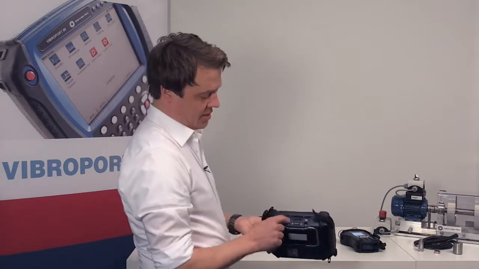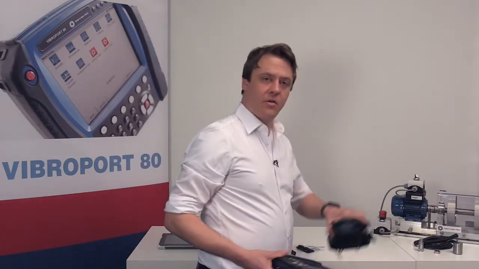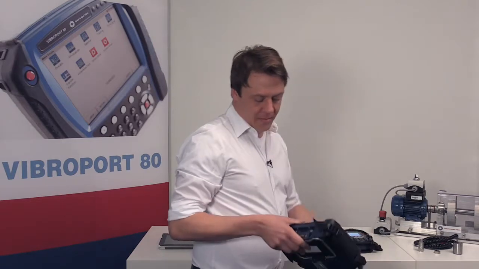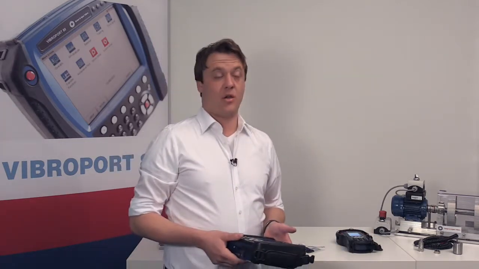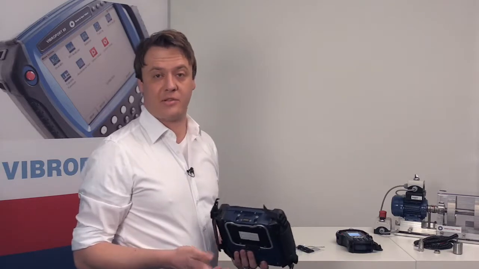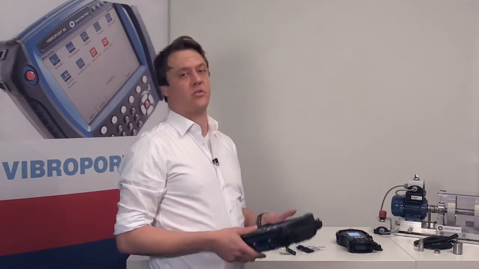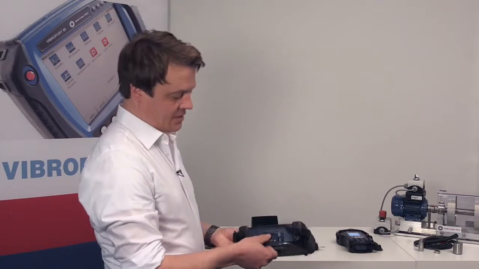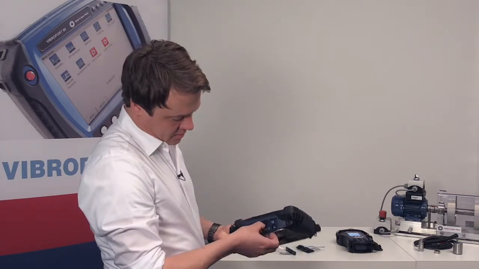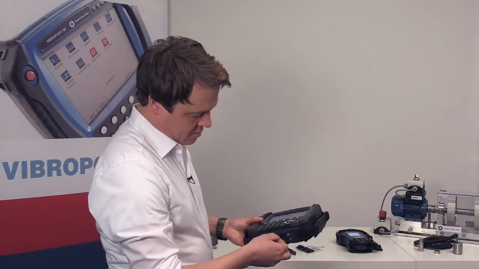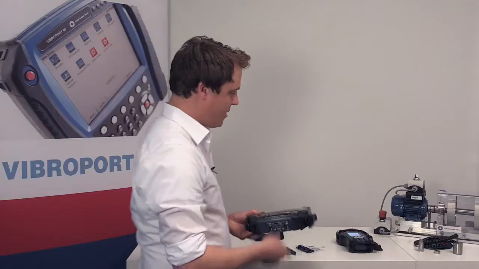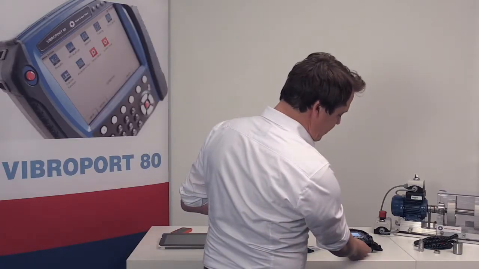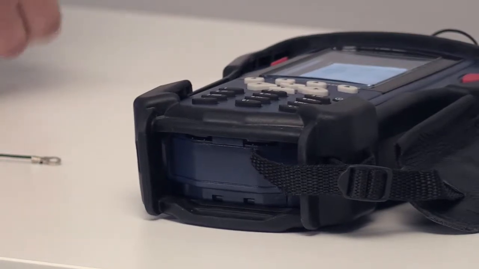Furthermore, there is an SD card slot here on the large unit and here on the VIBROTEST 80. You can put in an SD card up to 16 gigabyte, which is a lot of memory. Even if you need more storage, you can take 3 SD cards of 16 gigabytes. 3 times 16 is 48 gigabyte. You can store a lot of data with it. And this SD card can be taken out very easily and inserted again. At the small unit, the SD card is also at the bottom behind this protection.